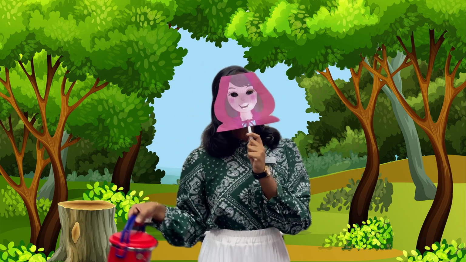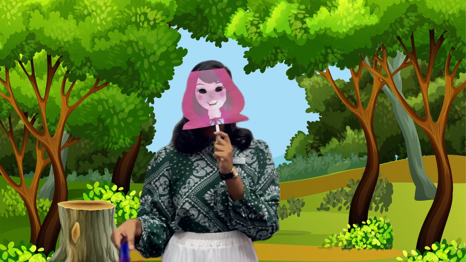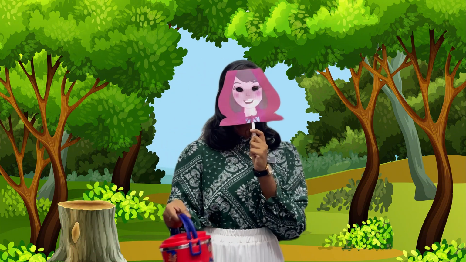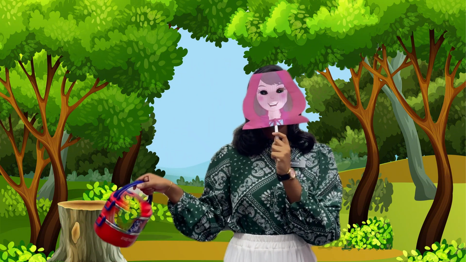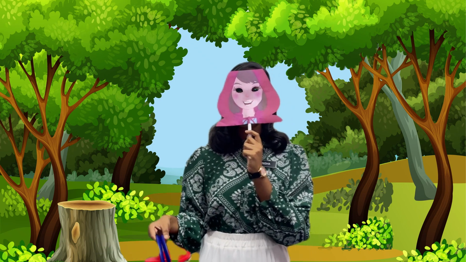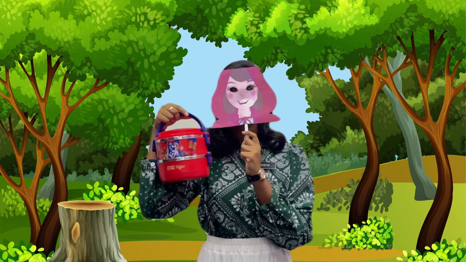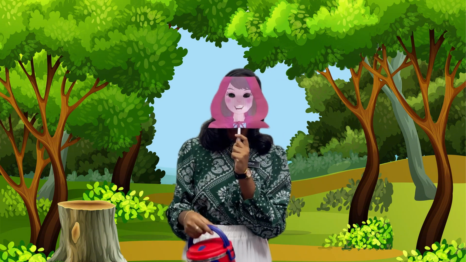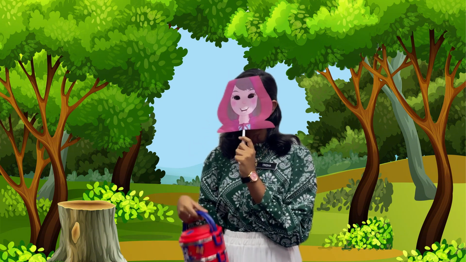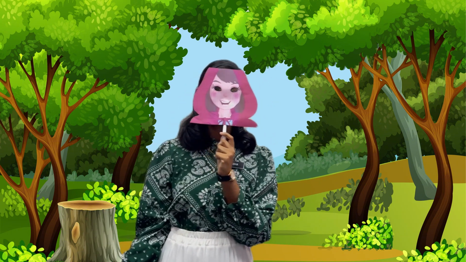Oh, what a lovely day! The sun is shining and the birds are singing. Grandma will be so happy to see me. I have a basket full of food for her. I hope she is feeling better.